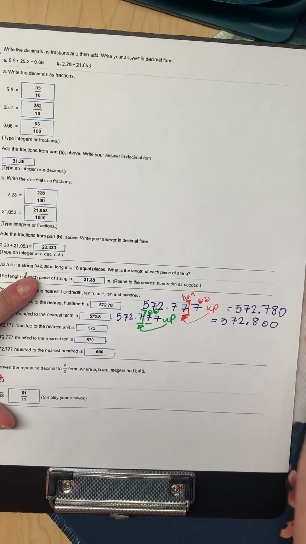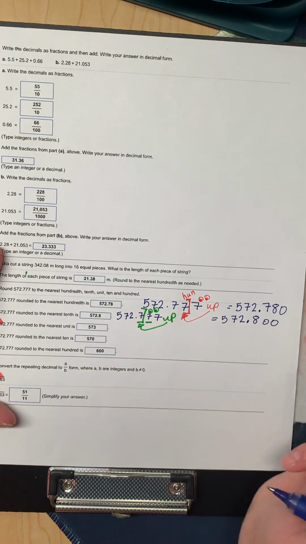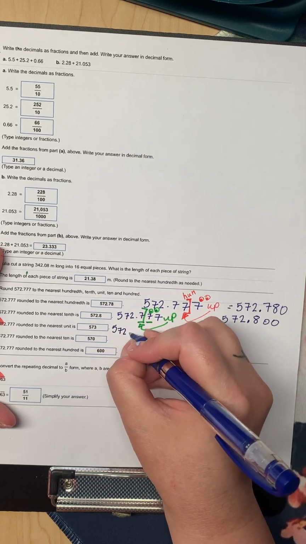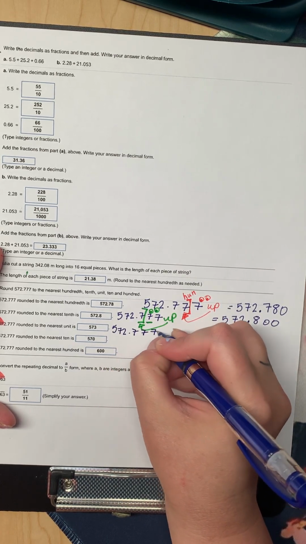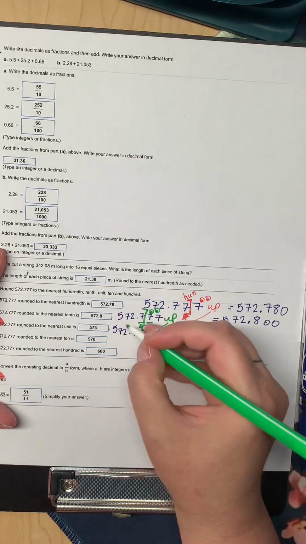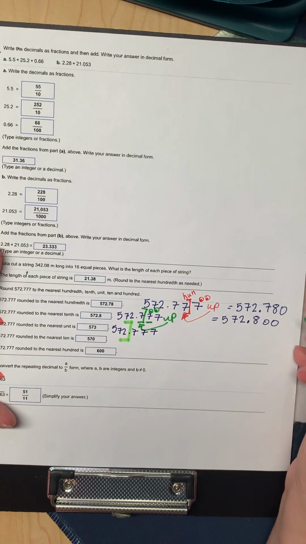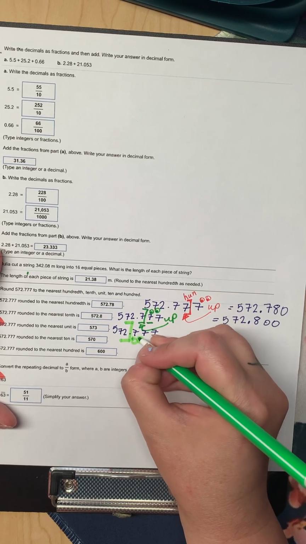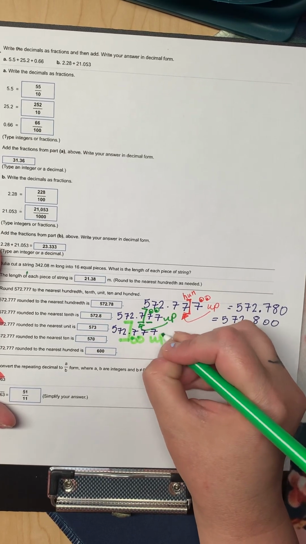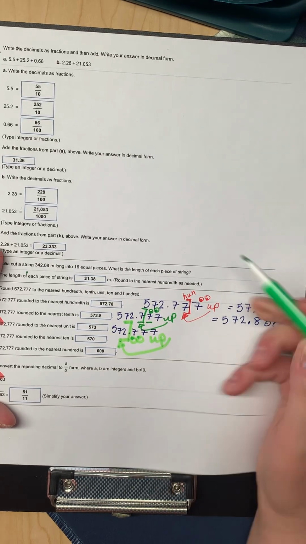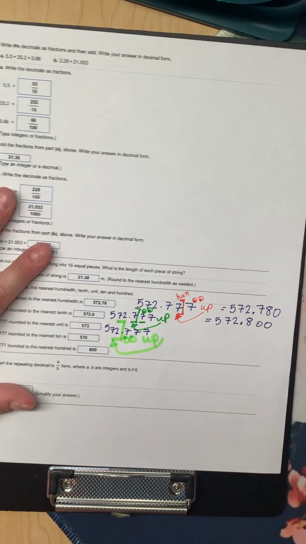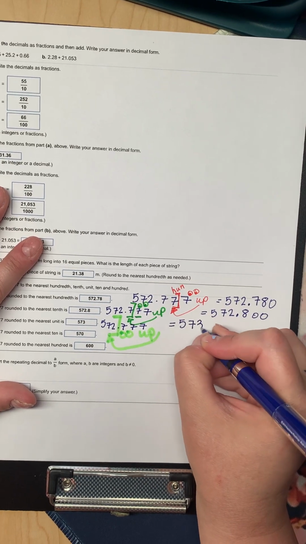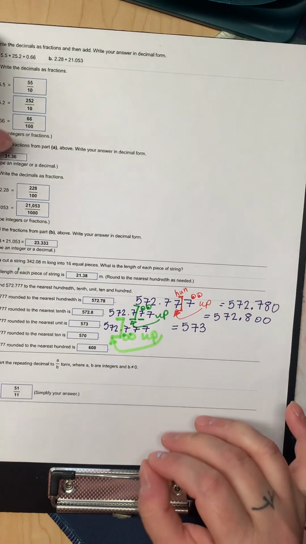Okay, the next one says to the nearest unit. Okay, so 572.777. To the nearest unit means the nearest whole number. So when I look at this 7 next to it, I see, oh gosh, I gotta up the score, because 5 or more up the score. So that makes 573. And then you can keep going yourself.